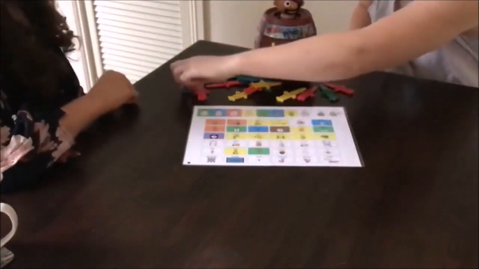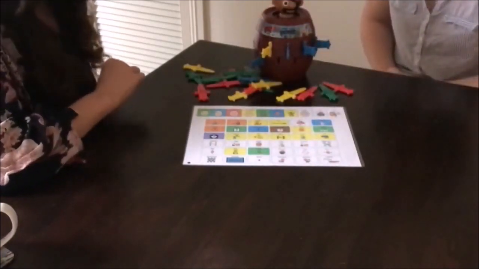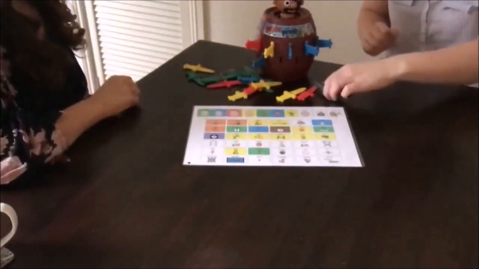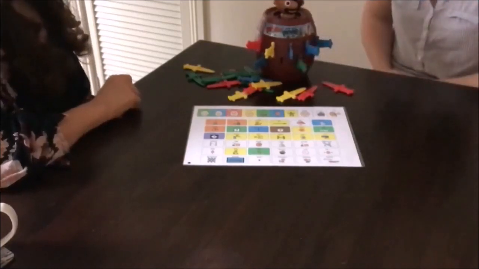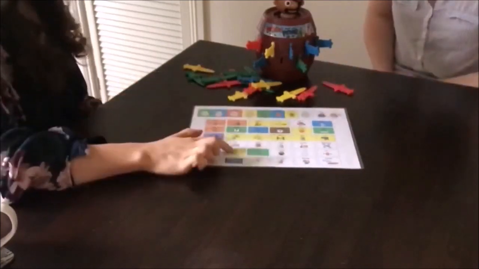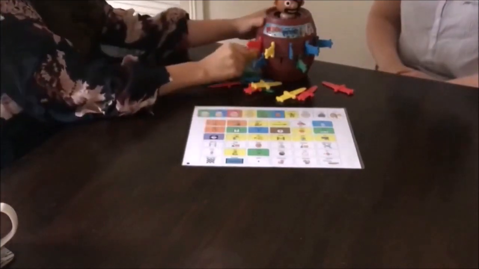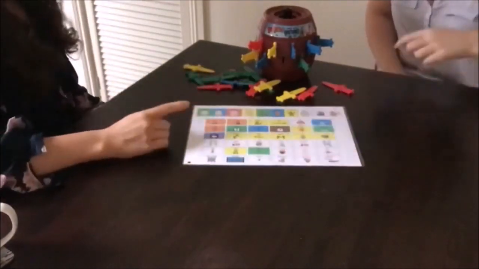You want the same color? Perfect. Okay, now I'm going to do a different color. I think he's going to pop soon. I'm excited. You're excited too. I really like when he pops. Yeah. Okay. Oh my goodness, he popped. That was so funny. Yeah, it was funny.